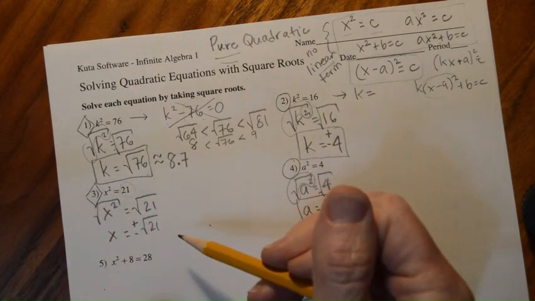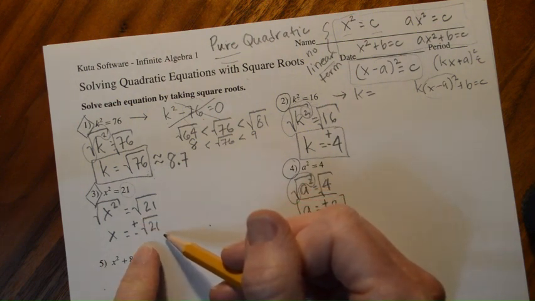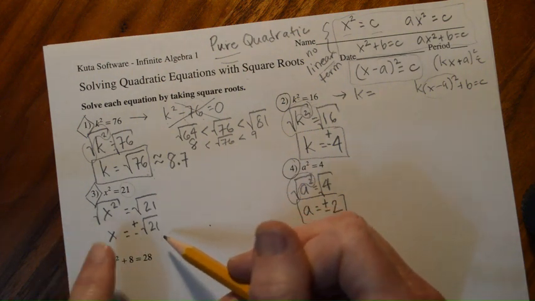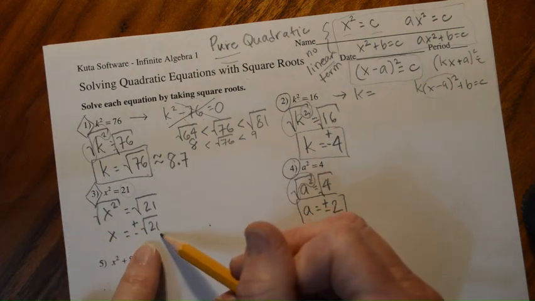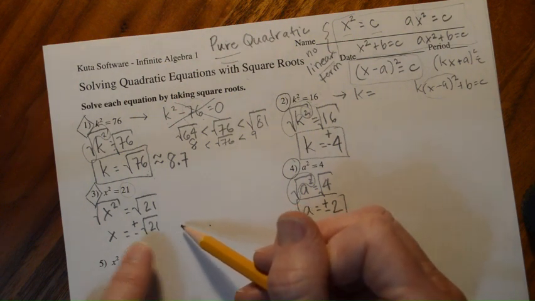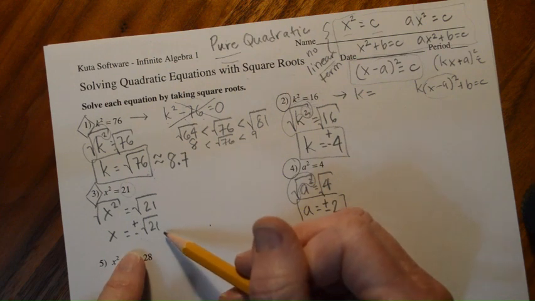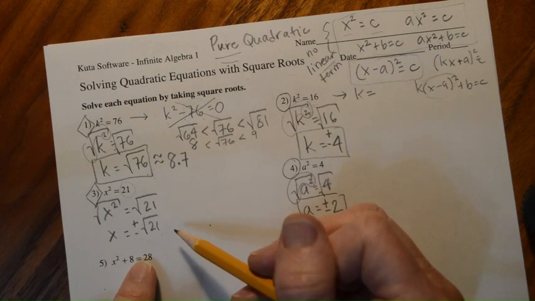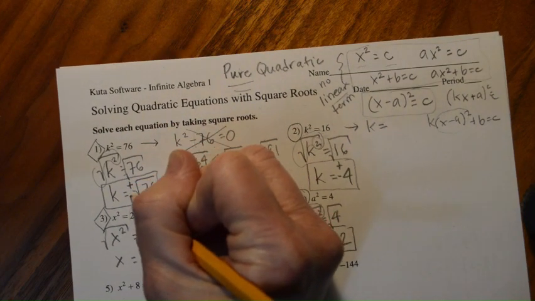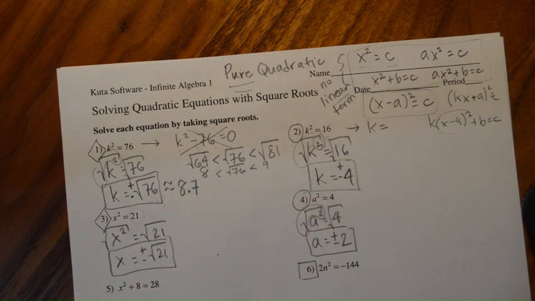to give us both of our two solutions. And if we were to estimate, this is going to be somewhere between 4 and 5. The next square root that's lower than 21 is the square root of 16, that's 4. The square root of 25 is 5, and that's somewhere in between. So it's going to be somewhere between 4 and 5, probably slightly closer to 5. But I'm just going to leave it like this. Oh, shoot, I just remembered, I didn't do plus or minus up here for 76. So we've got plus or minus the square root of 76.